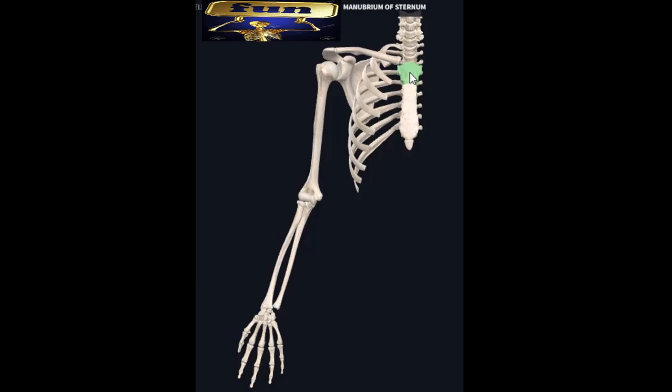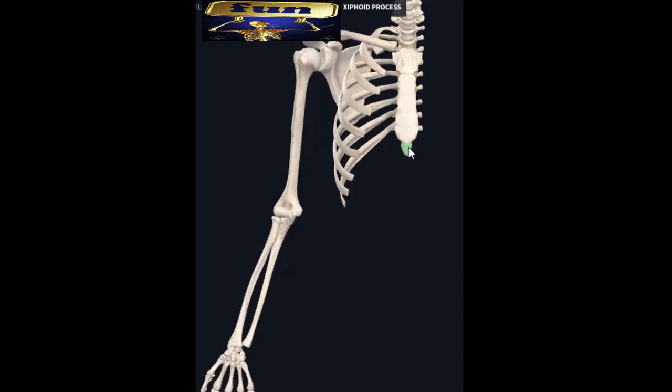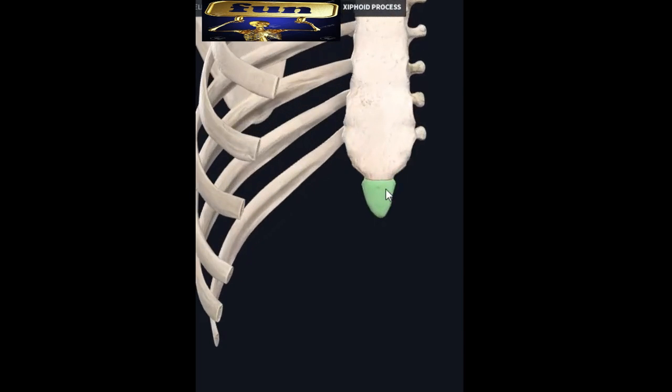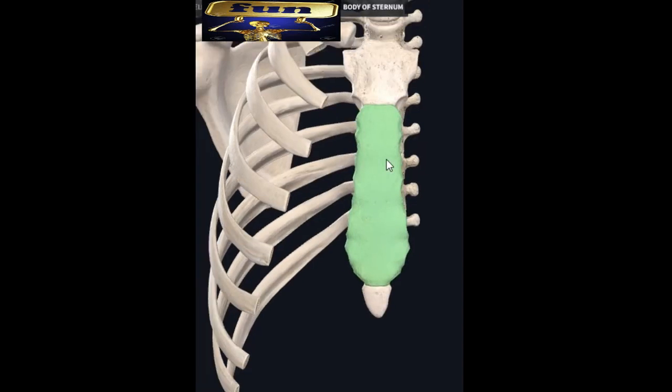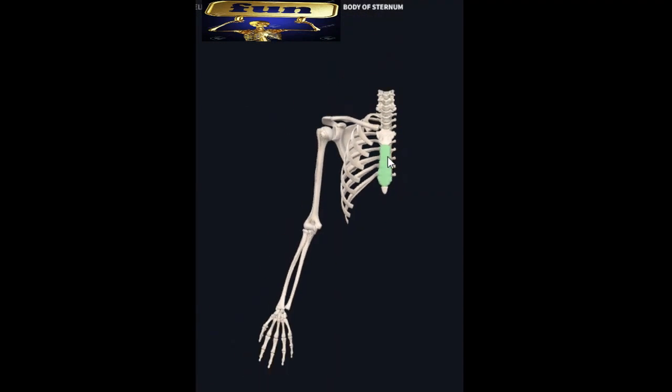This is the manubrium, this is the body of your sternum, and this little thing at the bottom here is the xiphoid process of your sternum. So yeah, we got that.